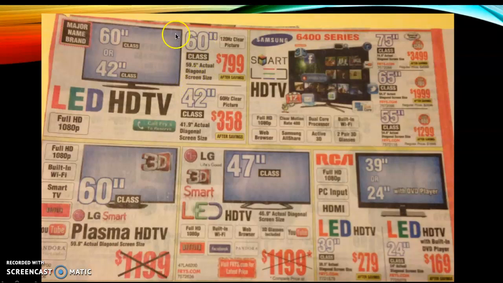So we're going to look up here. You can get this TV in a 60-inch or a 42-inch. These are the prices for both, but if we want the bigger TV, we're going to compare these 2 numbers.